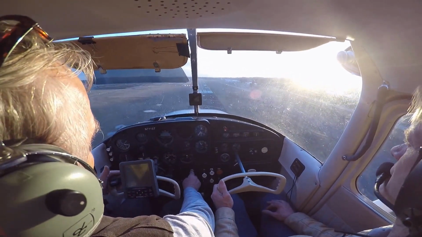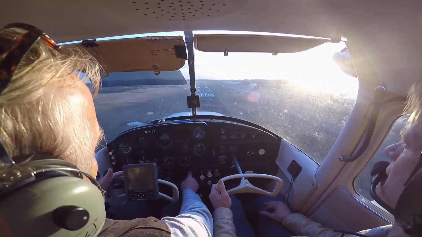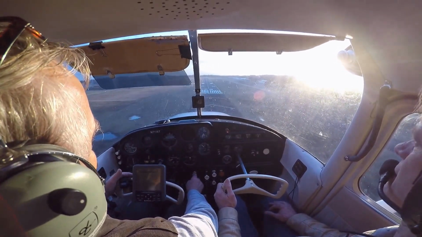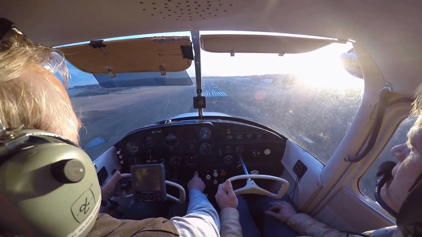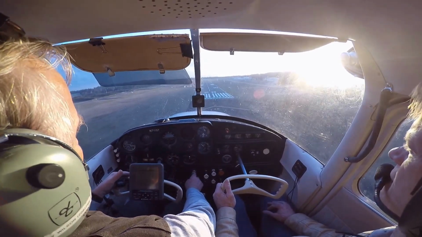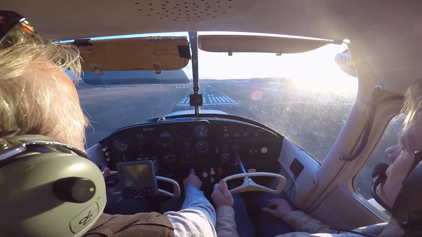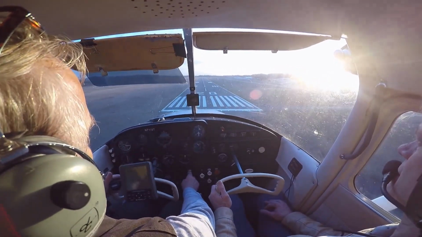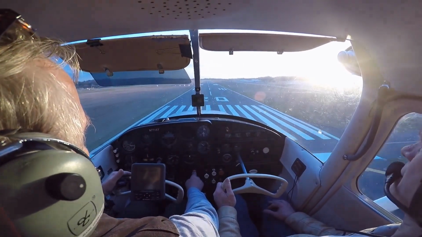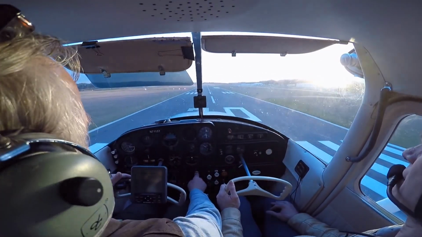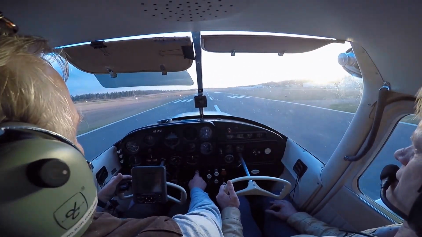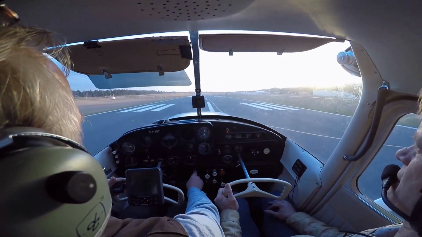Now, if I didn't have an engine at that moment, I would have been in some issue. So I'm at 60 miles per hour. I need to sneak it over towards the runway center line, which is one of my cardinal sins. And now I'm just going to pull the nose back and back and back and back. And then add a touch of power.